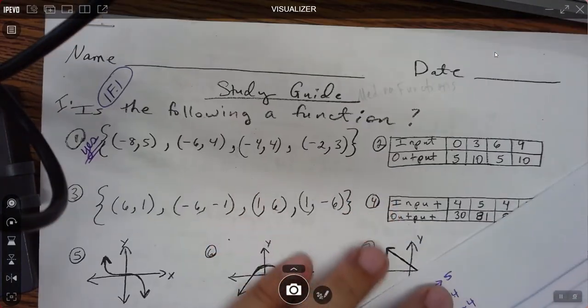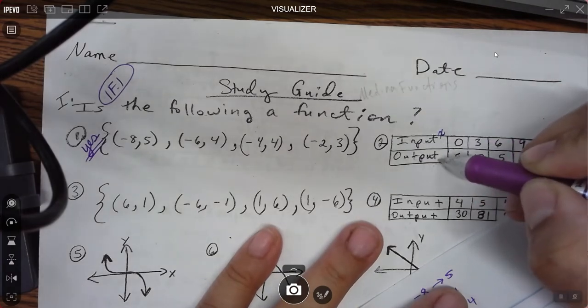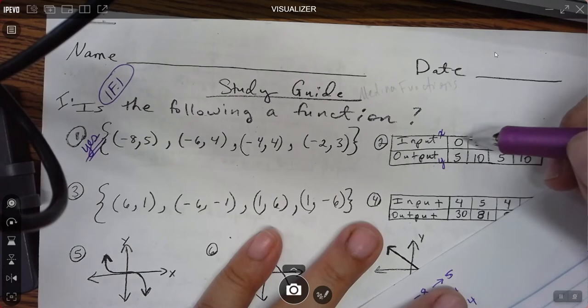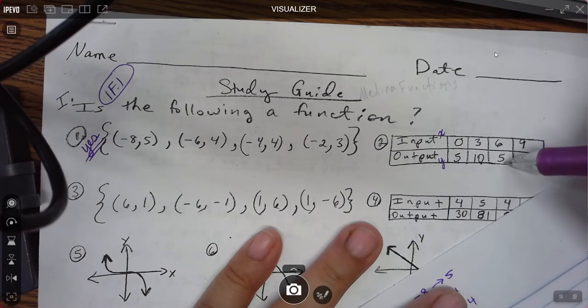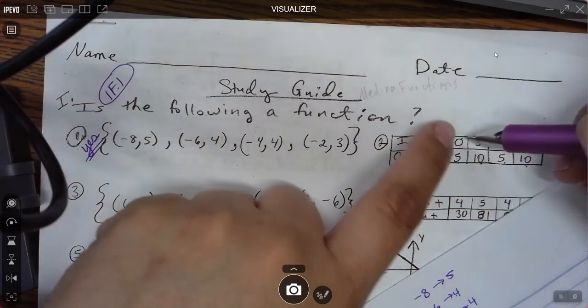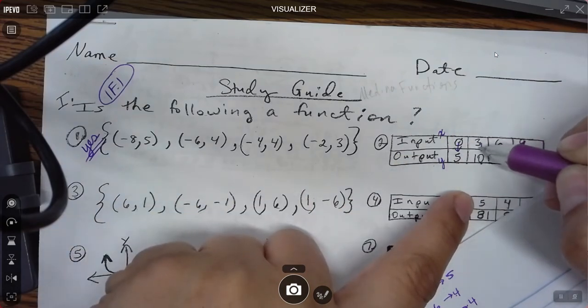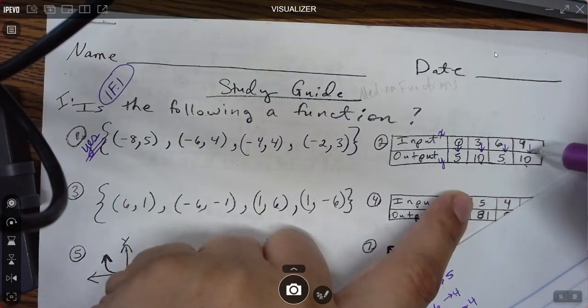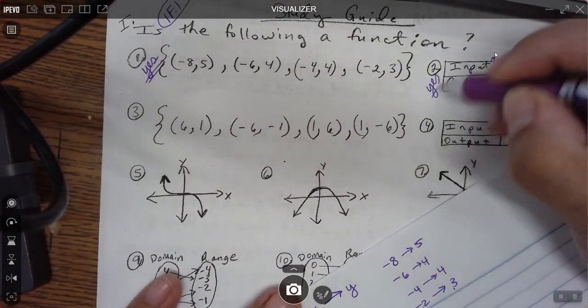All right, and number 2, input is the x, output is the y. Clear? When x equals 0, it's mapping to 5. When x equals 3, mapping to 10. X equals 6, mapping to 5, x equals 9, mapping to 10. So even though the y's repeat, it doesn't matter. What we want is that every single x goes to one and only one y, and that is the case here. Okay. All right, number 3. So then yes, this is also a function.